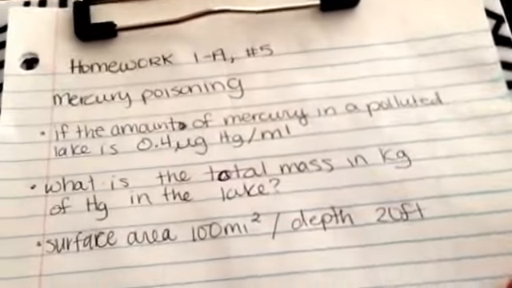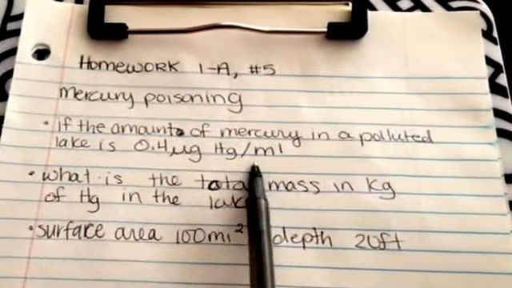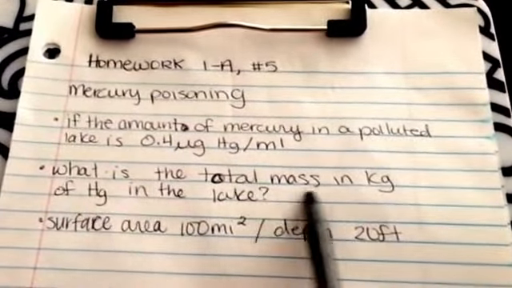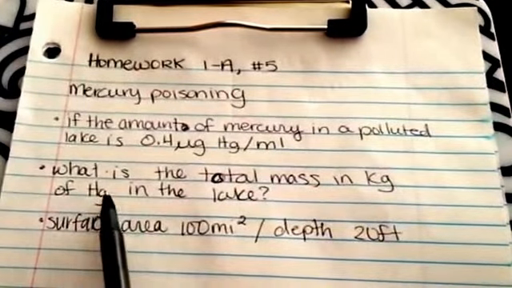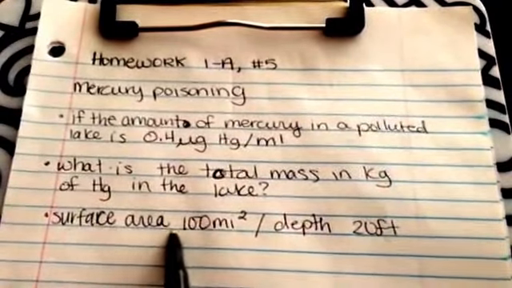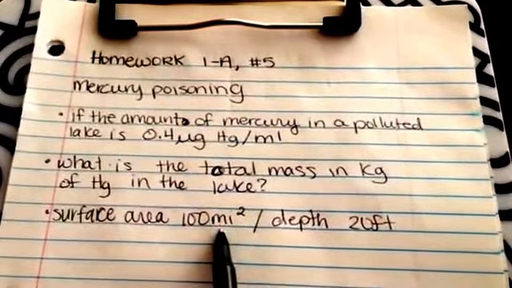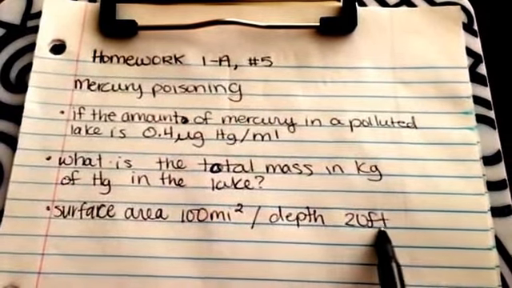They say if the amount of mercury in a polluted lake is 0.4 micrograms of mercury per milliliter, what is the total mass in kilograms of mercury in the lake? The surface area is going to be 100 miles squared, and the depth is going to be 20 feet.